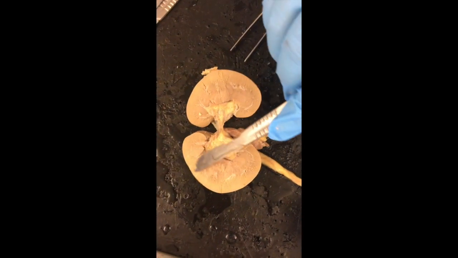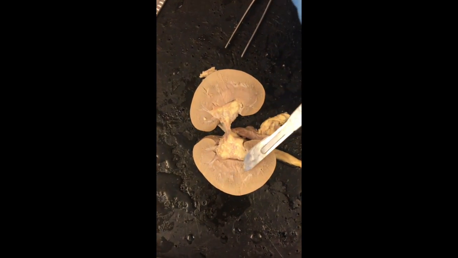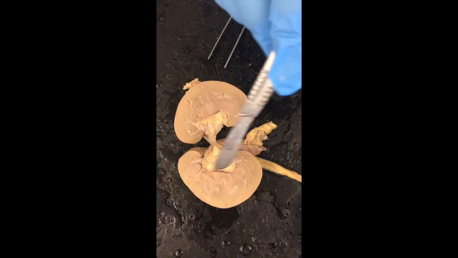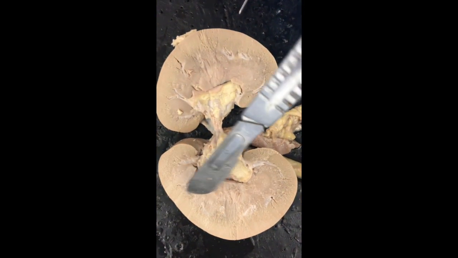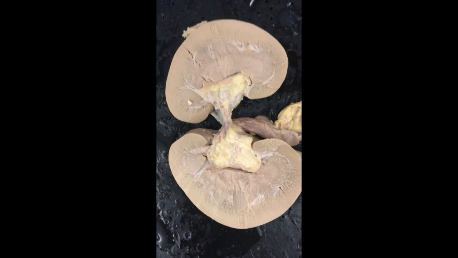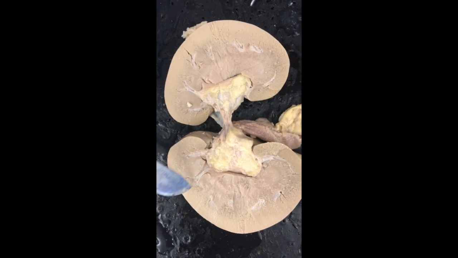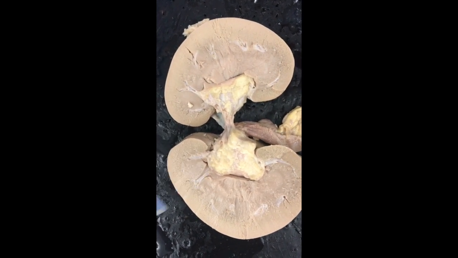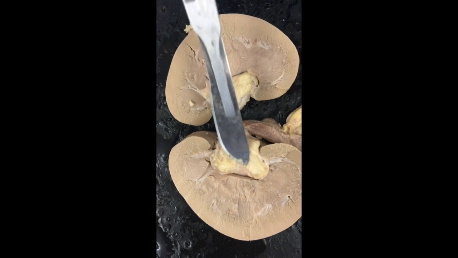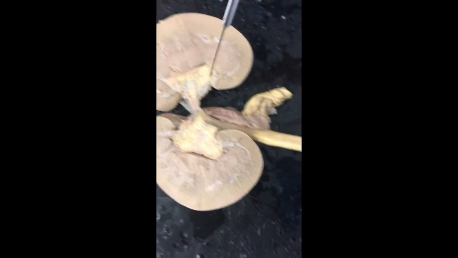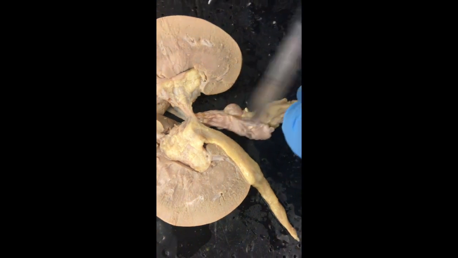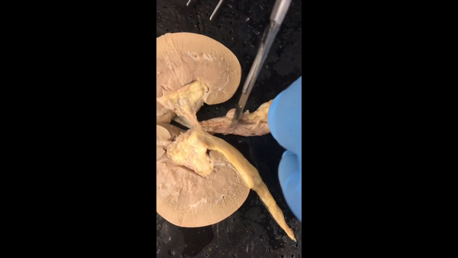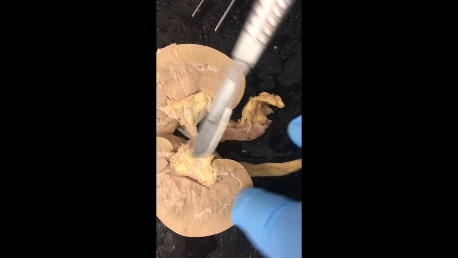You can tell this is the cortex, and then this is the medulla. The medulla is a little bit darker. You can see some of the renal pyramids. Those are just the cone-shaped parts. And then you can kind of see, this might be a collecting duct, a part of the nephron. This is the renal pelvis. And then if you look here, this is the ureter, it goes down to the bladder. And then this is the renal artery, and the veins are probably in there too. But that's pretty much all you can definitely see here.